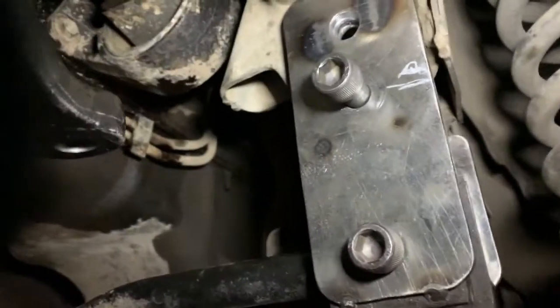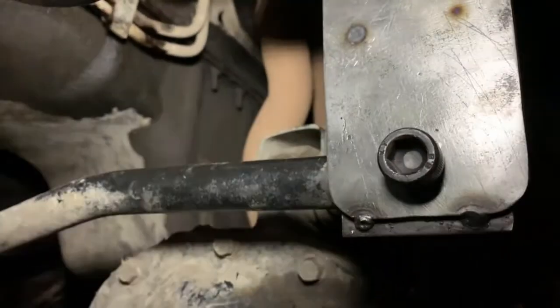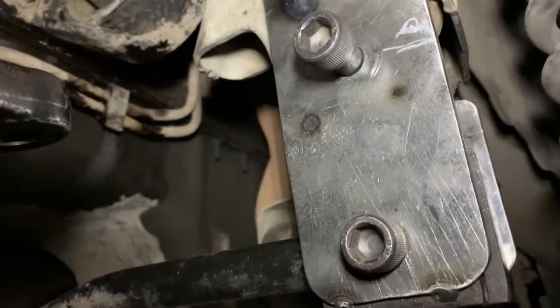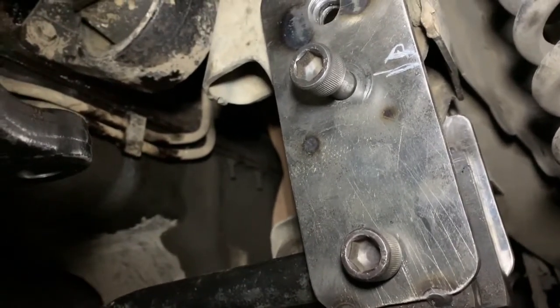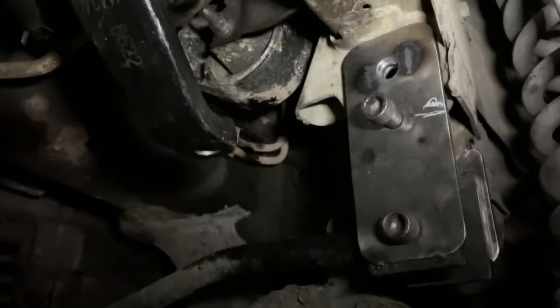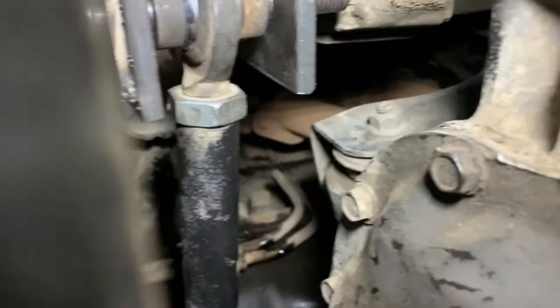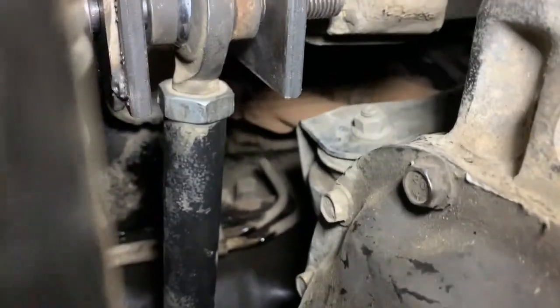This is another test fit, one of many. Obviously I didn't have any drawings, so every time I drill a hole or weld or cut something, I'd have to come back and test fit. But so far it looks good, everything fits. Now I need to mount a side bracket for strength. Let me back out so you can see the perspective of what it looks like. And there you go, that's how it's going to be mounted.